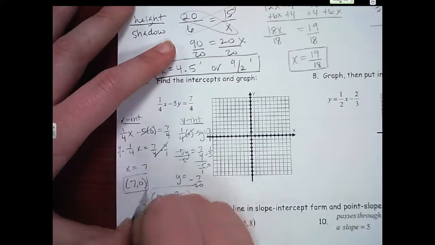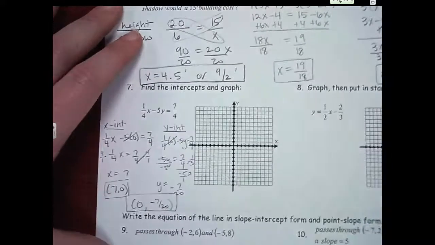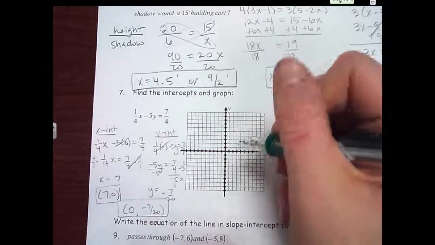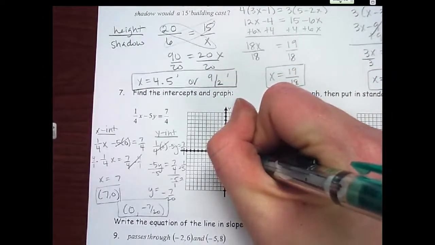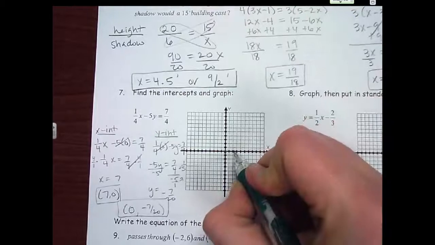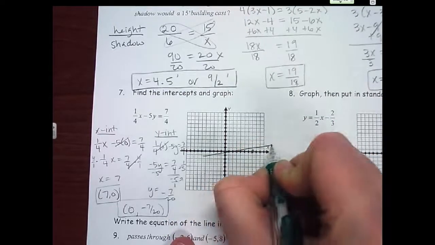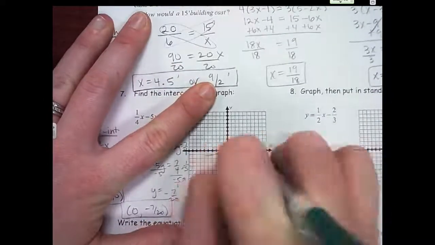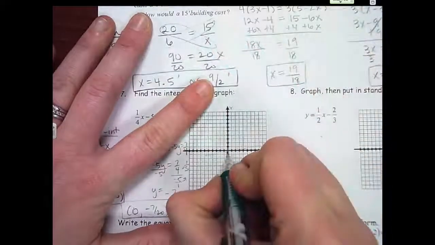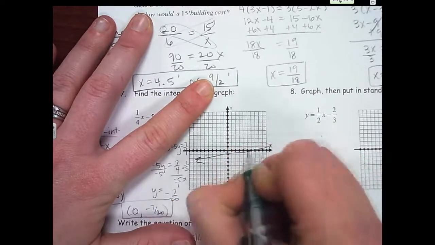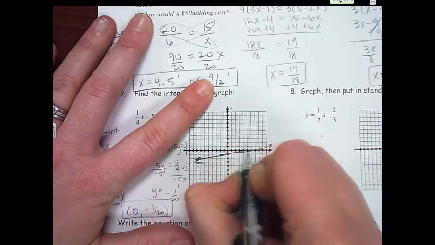So there's the x, and there's the y. So negative 7 over 20 is very, very small for the y. So it's just in between 0 and negative 1. And then 1, 2, 3, 4, 5, 6, 7. Oops, and I missed it. There we go.